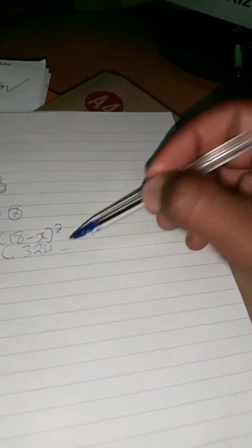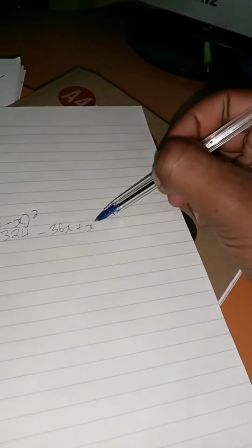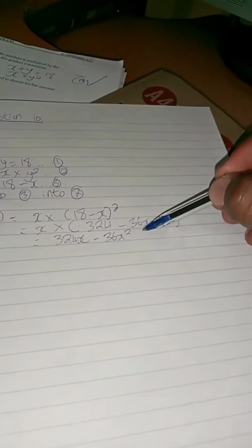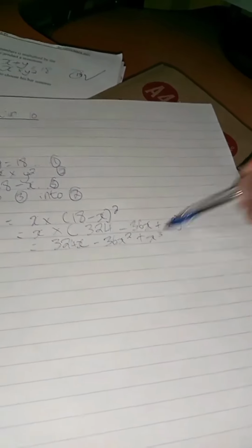So what we will have now is X multiplied by, we just have to work these brackets out, and we'll have 324 minus 36x plus x squared, right? And just distributing this x, we'll have 324x minus 36x squared plus x cubed. And now this is our full P of X.